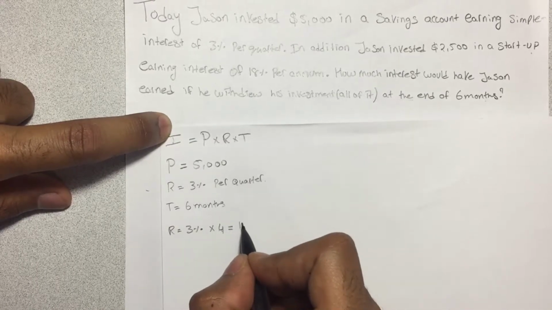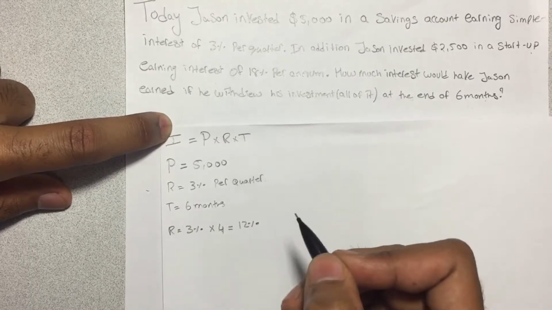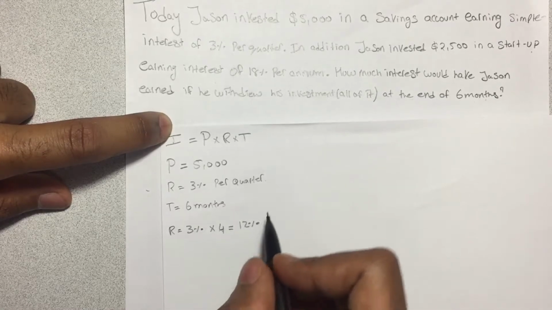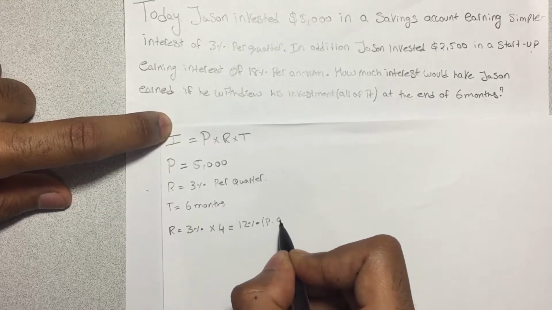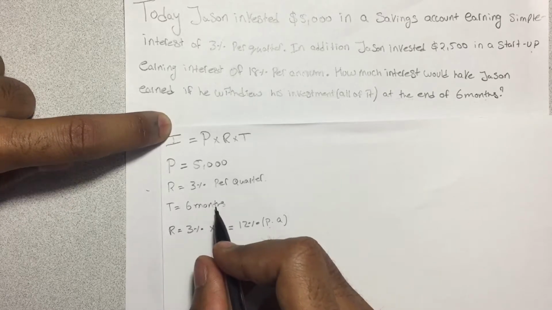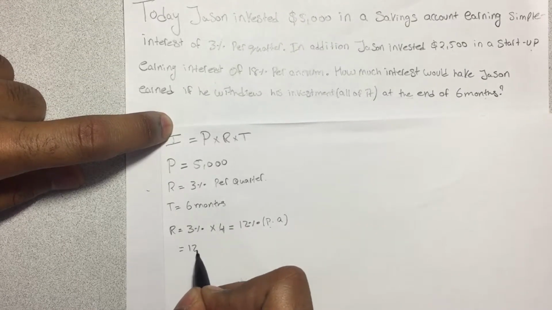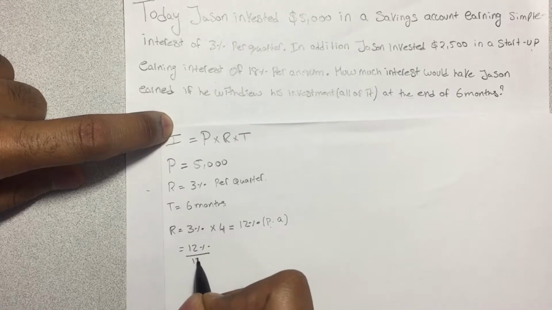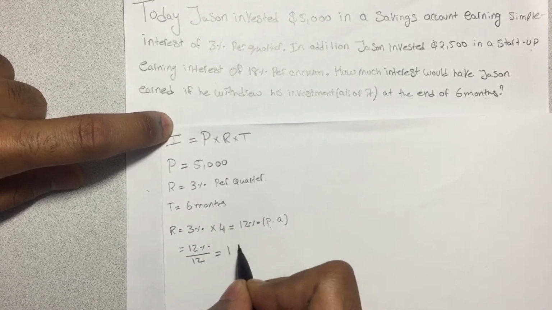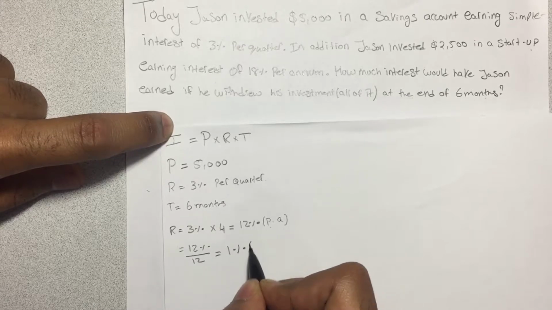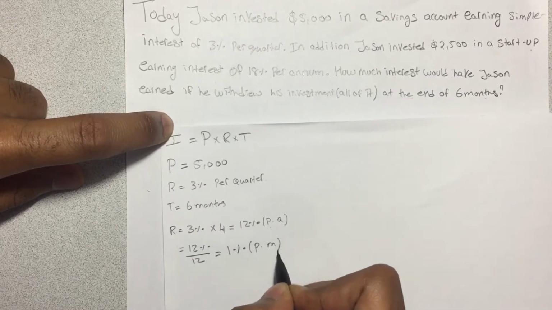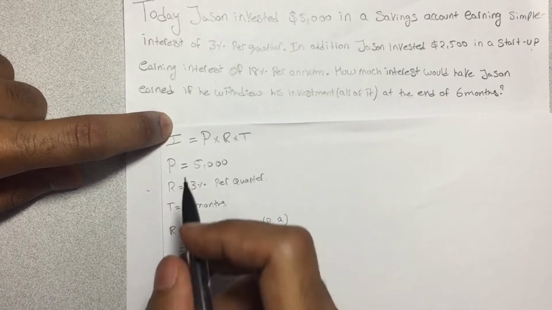And that would give us 12%, right? 4 times 3 is 12%. This would be a per annum rate. Now we need a monthly rate. So we take the 12% and we divide it by 12 and we get a monthly rate of 1% per month. Now it's straightforward from here onwards.